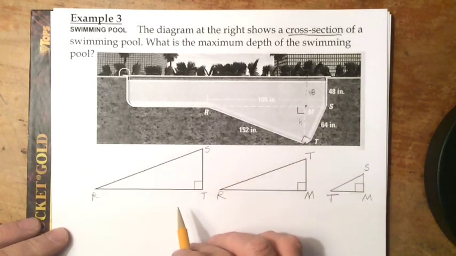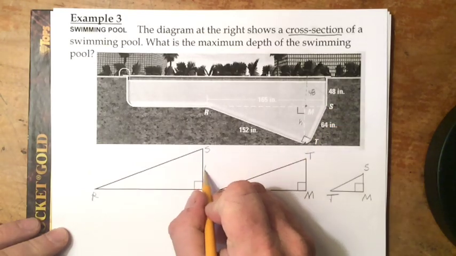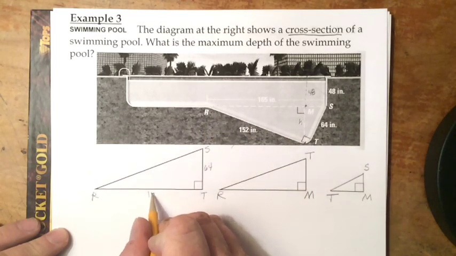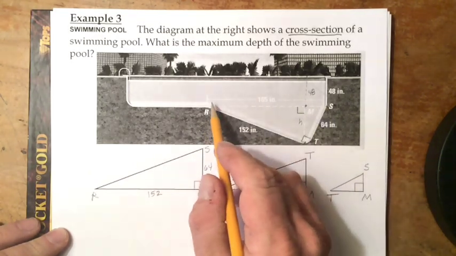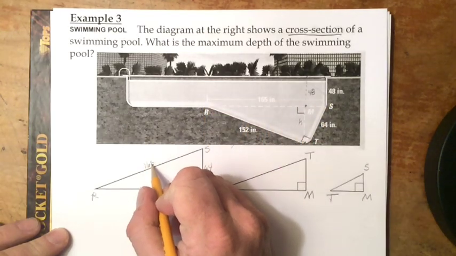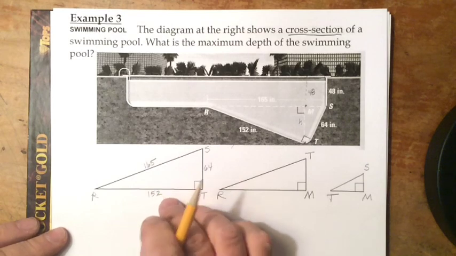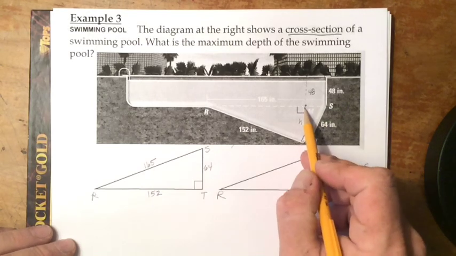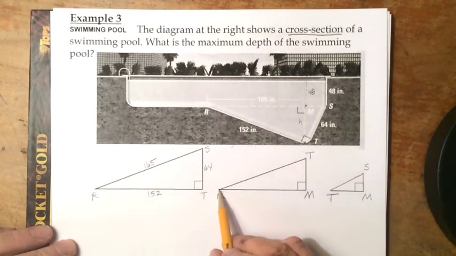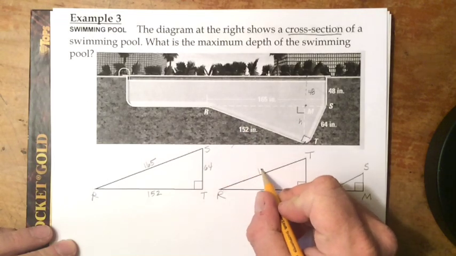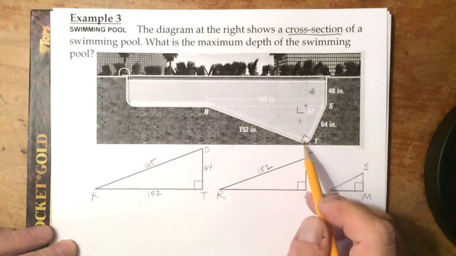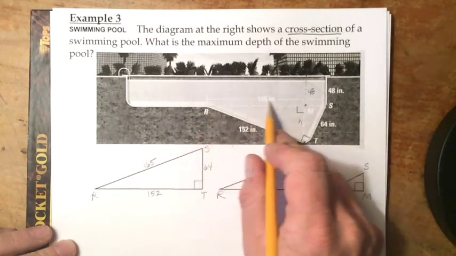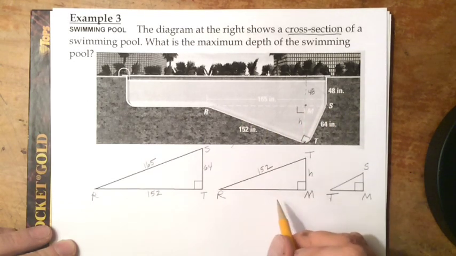So starting with the largest triangle, I have ST, which is 64. The longest leg would be RT, which is 152. The hypotenuse that runs along here is 165 inches. So we have all three here. That means we can use this triangle in our proportion no matter what. The middle-sized triangle, we have this triangle right here, and TR, the hypotenuse, is this time 152. The short leg is H, TM, and the long leg, MR, is 165 minus SM, and we don't know what that is, so we'll leave that blank.